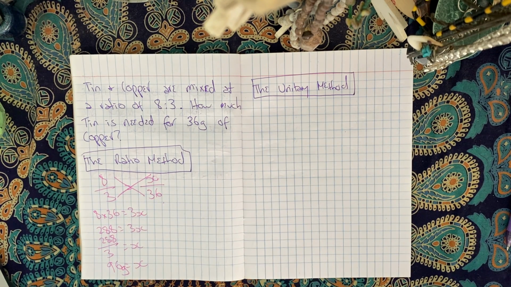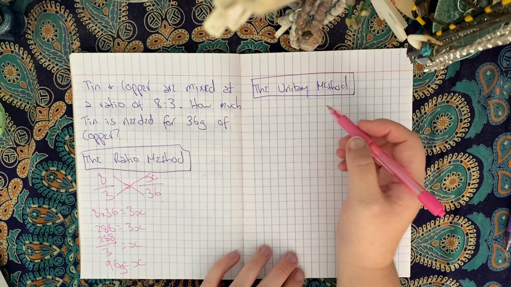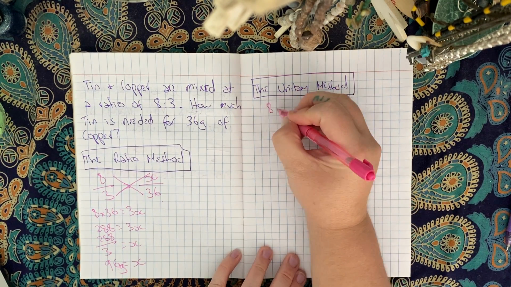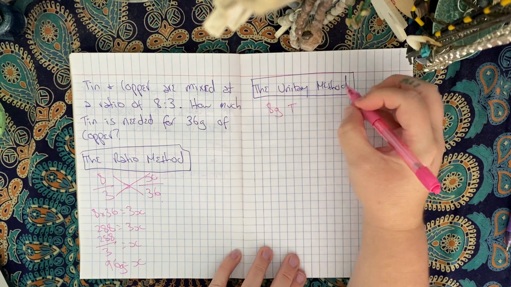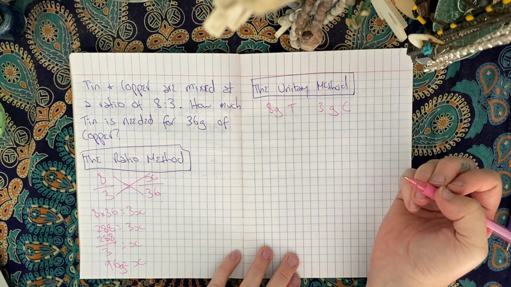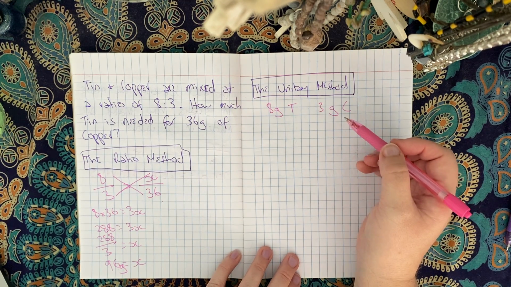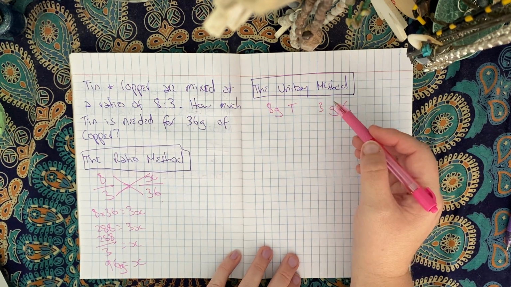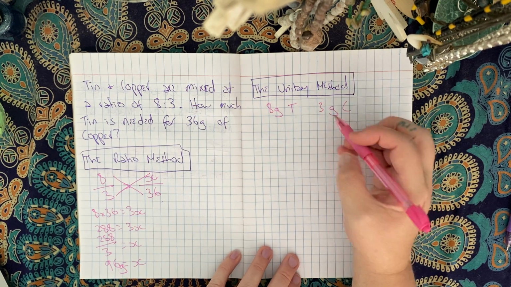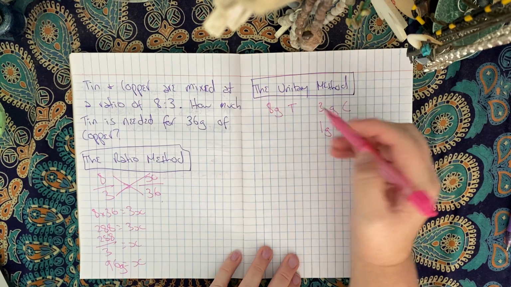So if we use the unitary method, we will get exactly the same answer, but this one's a little bit trickier because we've got weird fractions this time, and I'll show you what that means. So the unitary method, I know that I have 8 grams of tin for 3 grams of copper, right? So what I need to do is find 1 gram. I'm going to find 1 gram of copper, right? Because that's the one I know to scale up. So 1 gram of copper, well, all I've done is divide 3 by 3.